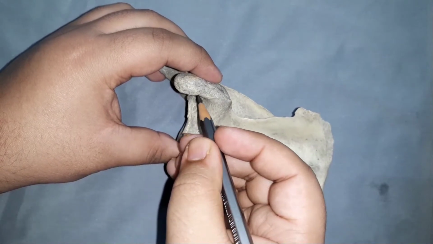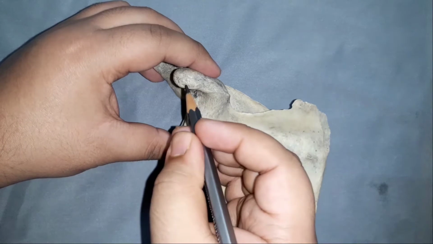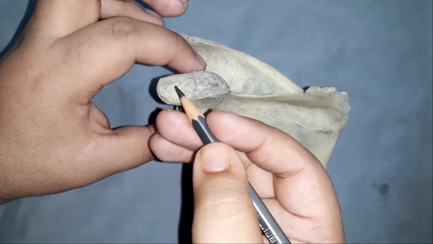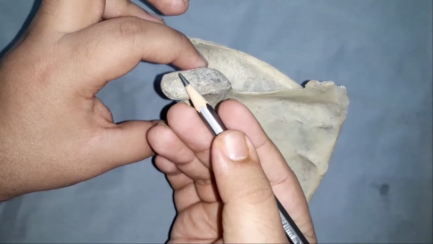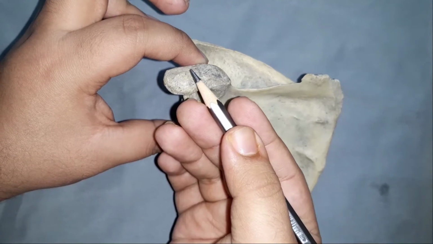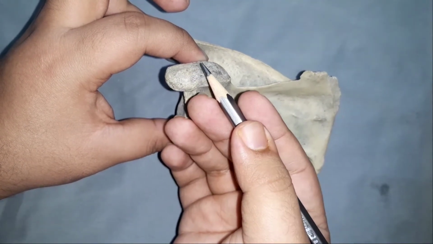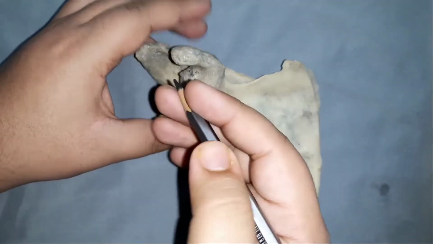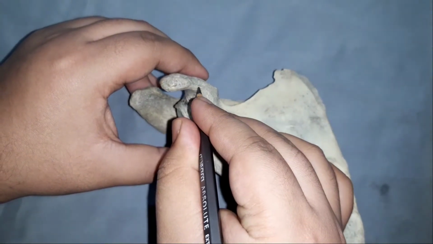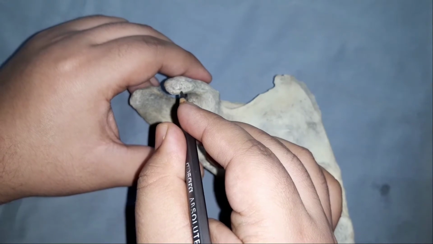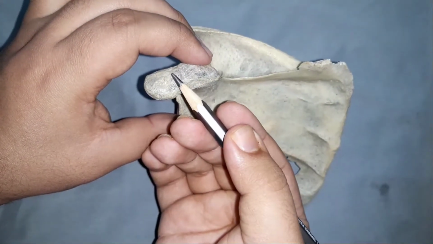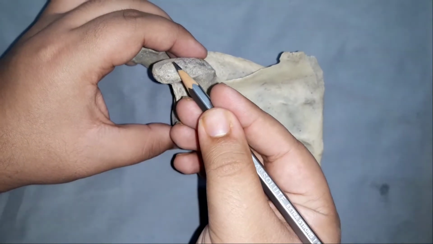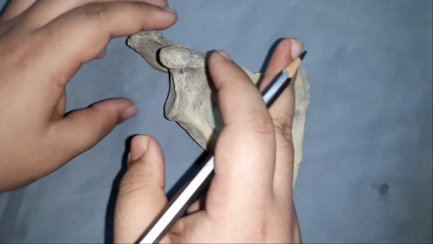Along the medial border, now not just the tip, the entirety of the medial border of the coracoid process, along with a part of its superior surface as well, we have the attachment of the pectoralis minor muscle. Pectoralis minor, not major. Major does not have anything.